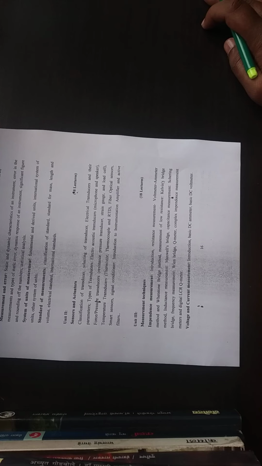This unit number 3 consists of some mathematical derivations, and based on these we will design circuits useful for resistance, inductance, capacitance as well as frequency measurement. Okay, so let's get started.